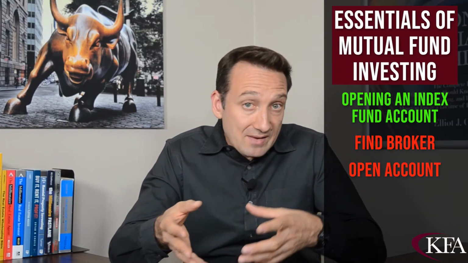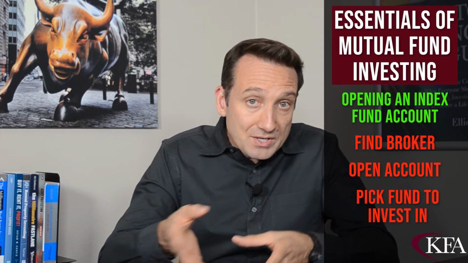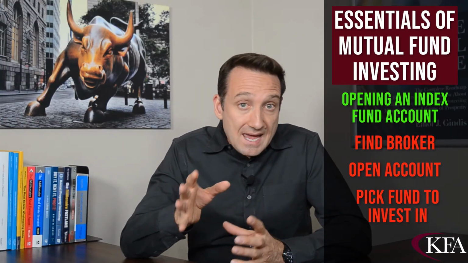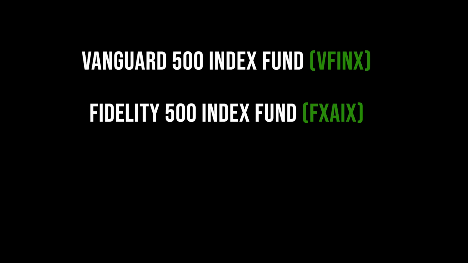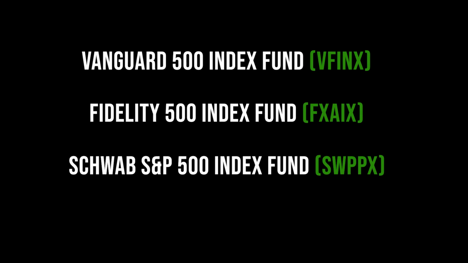How do you open up a passively managed index fund account? Well, you just pick what broker you want to use, such as Vanguard, Fidelity, Schwab, or any of the discount ones, such as TD Ameritrade or E-Trade, among many others. Once you contact them, open up an account, then fund it, you just pick the index fund you want and start putting money into it. Some of the biggest and best known index funds include the Vanguard 500 Index Fund, ticker symbol VFINX, the Fidelity 500 Index Fund, ticker symbol FXAIX, and the Schwab S&P 500 Index Fund, ticker symbol SWPPX, among others.